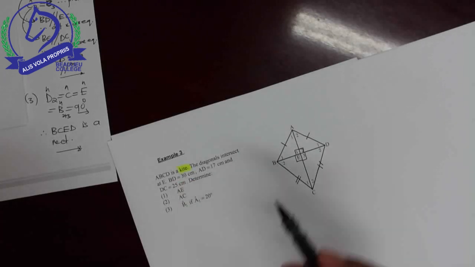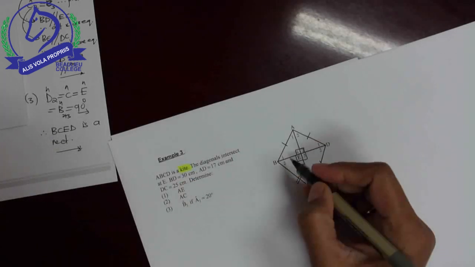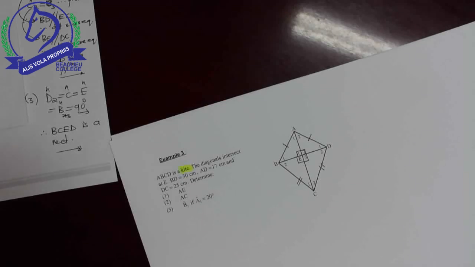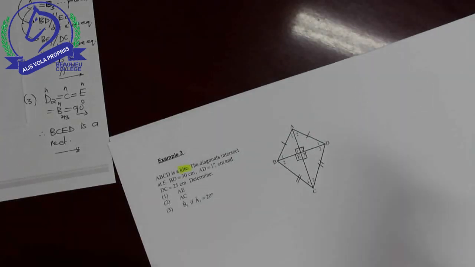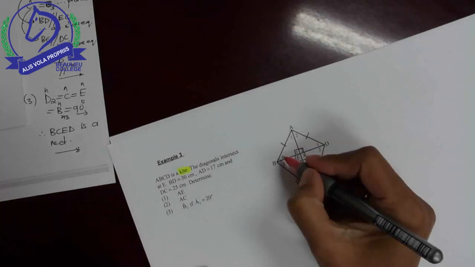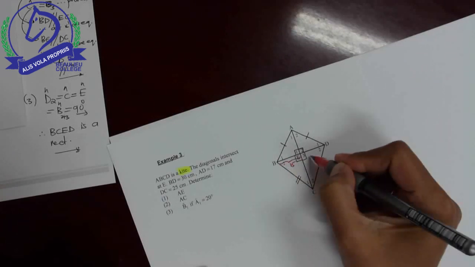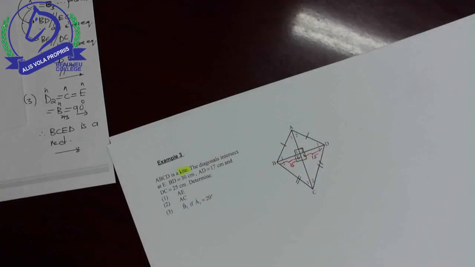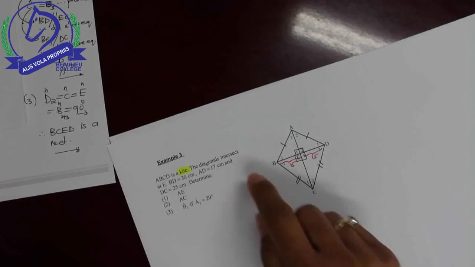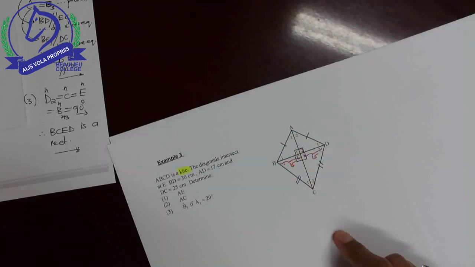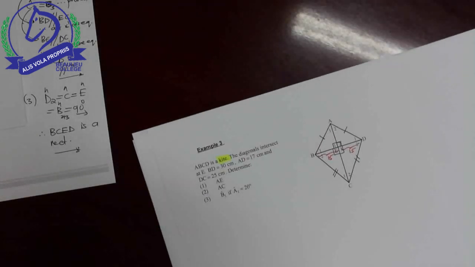BD is 30 centimeters. If BD is 30 centimeters, that means BE will be 15 and ED will be 15. So from here to here is 15 and from here to here is 15, because that side of a kite is bisected by that diagonal as per the property.